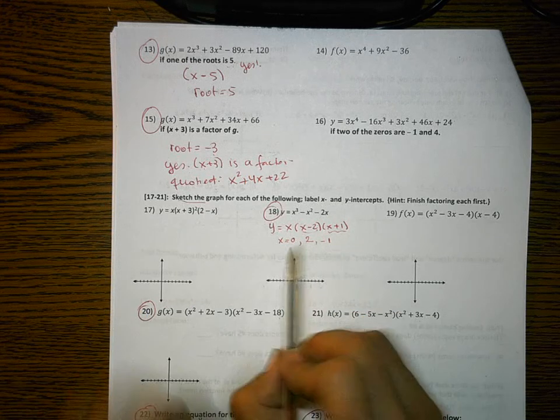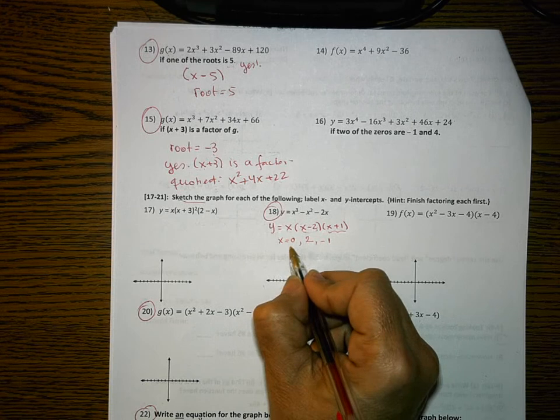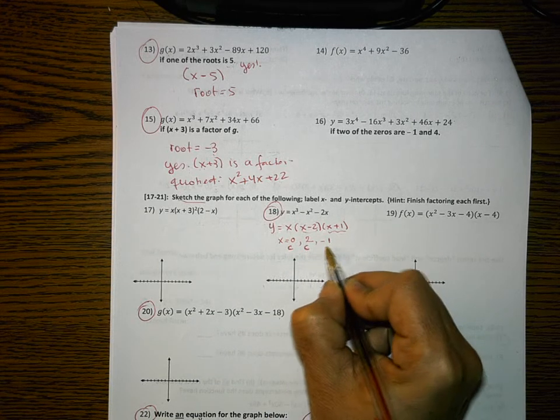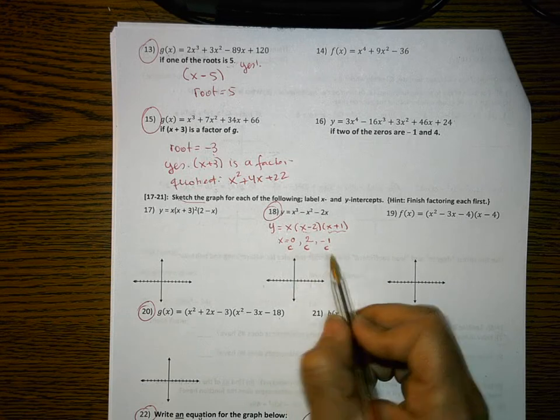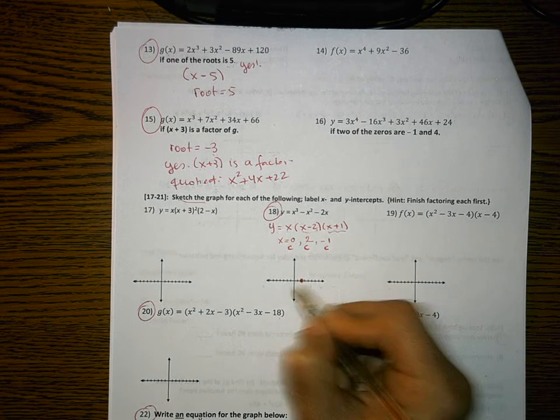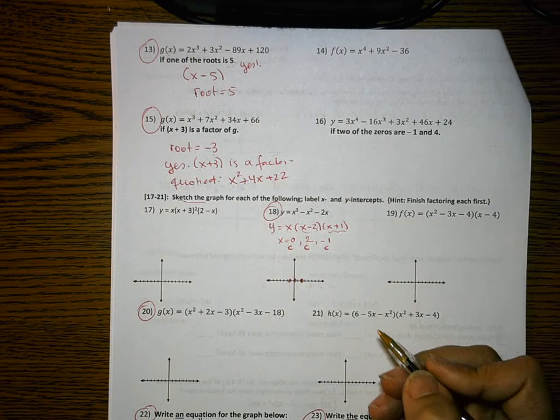Since x is to the first power here, it only happened once, so this is going to cross. The 2 is also going to cross, and the negative 1 is also going to cross. So I'm going to cross at 3 places: a positive 2, a negative 1, and a 0. I'm going to cross at 3 places in my little tiny graph over here.